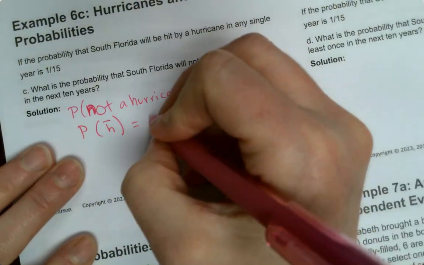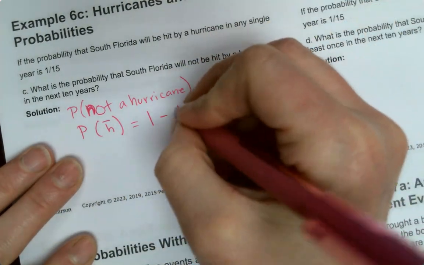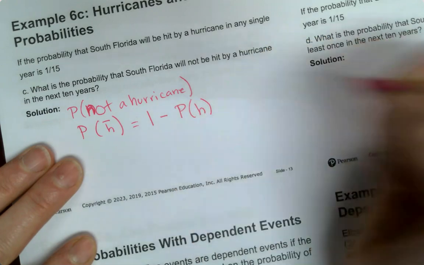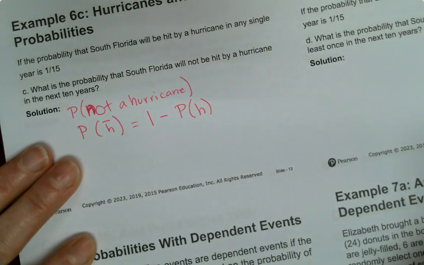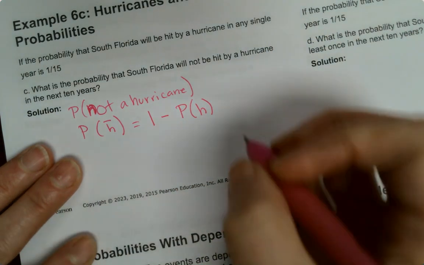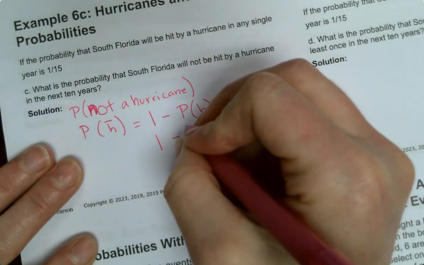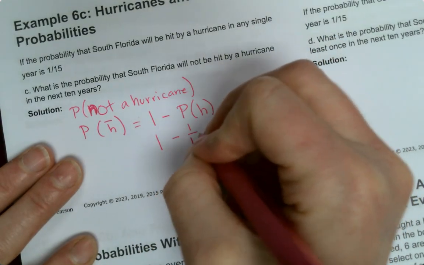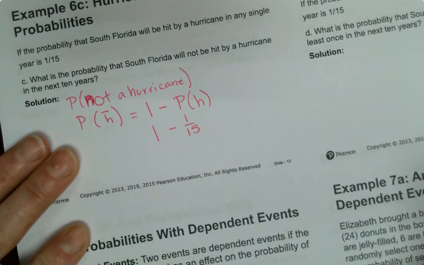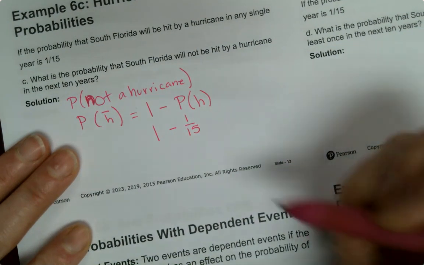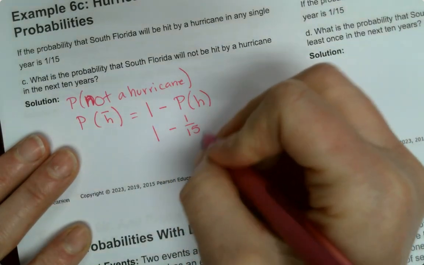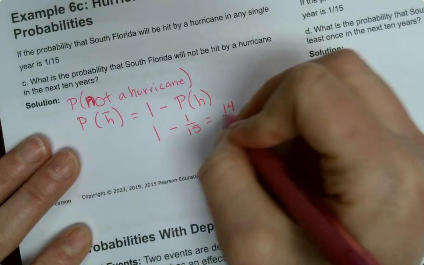The way we could find that is do 1 minus the probability of having a hurricane. So this would be 1 minus 1/15, which we get common denominators. Basically, it's the opposite of this, the complement, 14 out of 15.